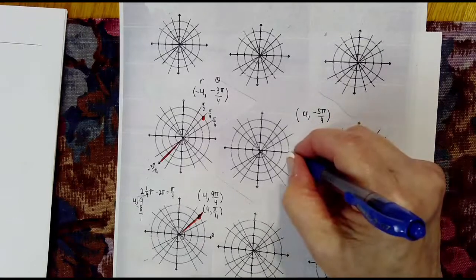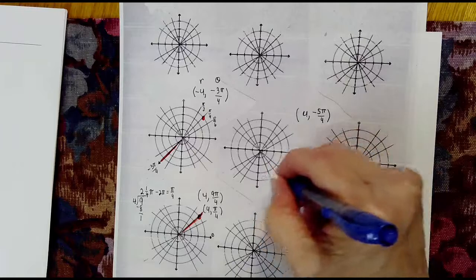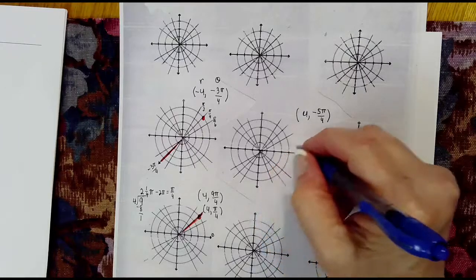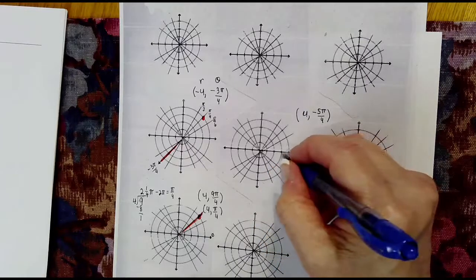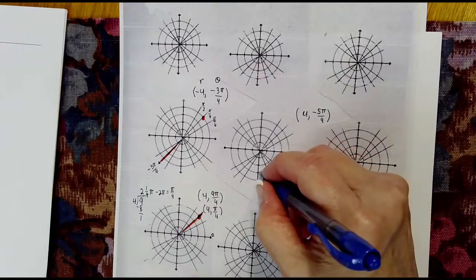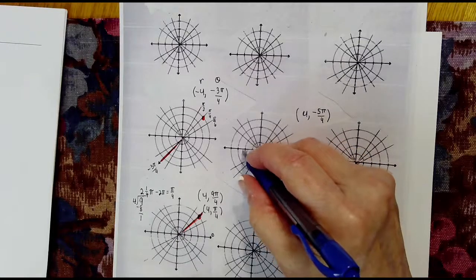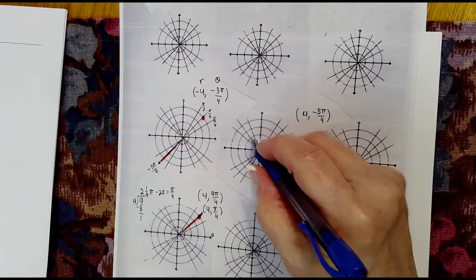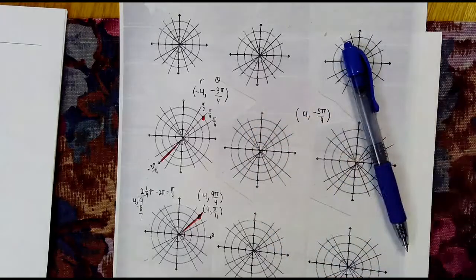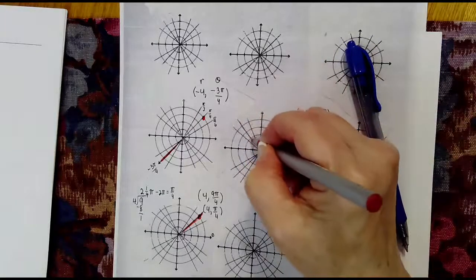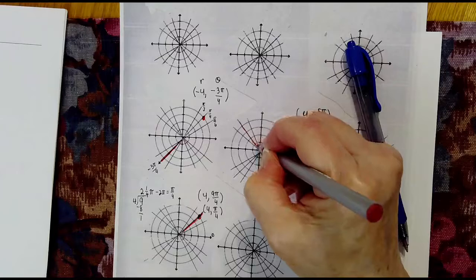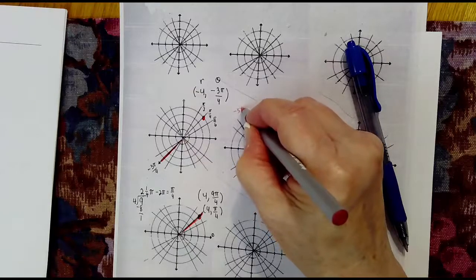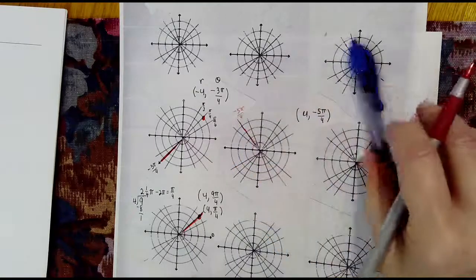So if we start here at the 0 and we go negative, it's going down, right? So -5 pi over 4. So this would be 1 pi over 4, 2 pi over 4, 3 pi over 4, 4 pi over 4, and 5 pi over 4. So this line right here is going to be our -5 pi over 4. You agree with that?